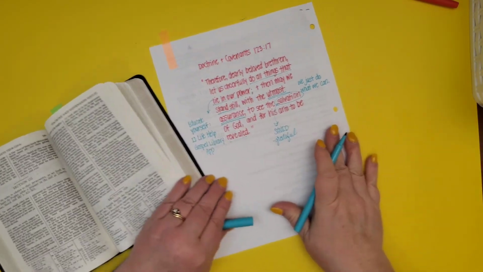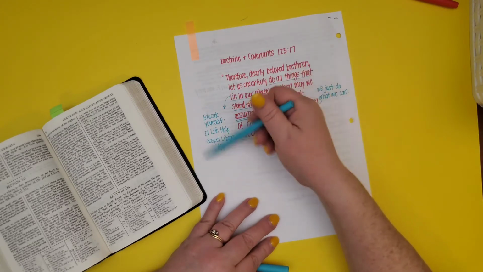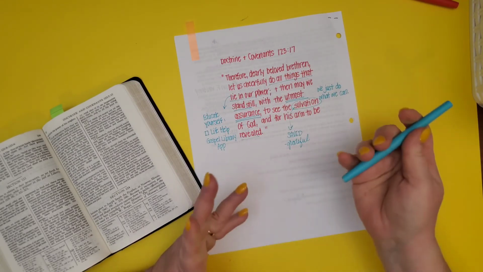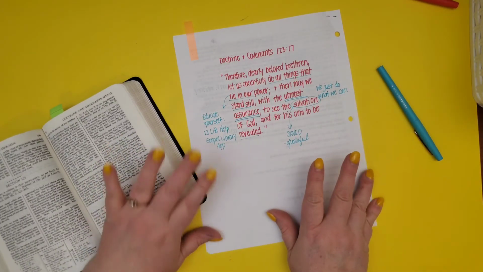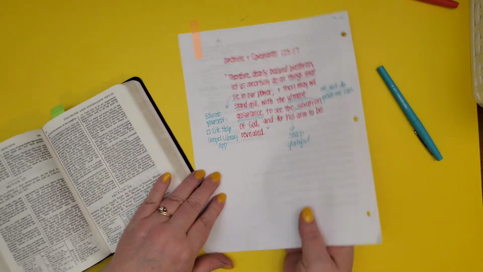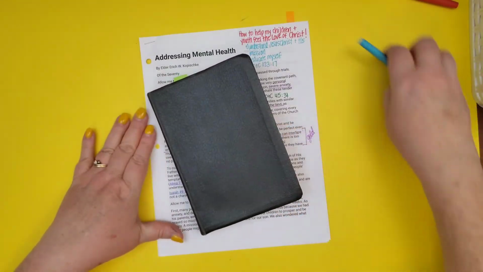So I've come away with a little bit of peace in Christ and with a little bit of a project. And that is just all I need from this talk. So I hope that you will be able to find what you need from your scripture study today or from studying your General Conference talks today.